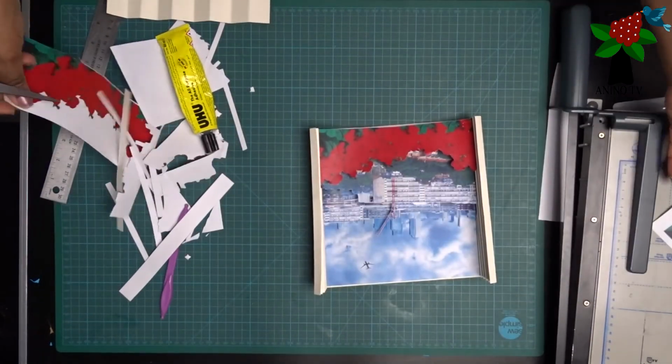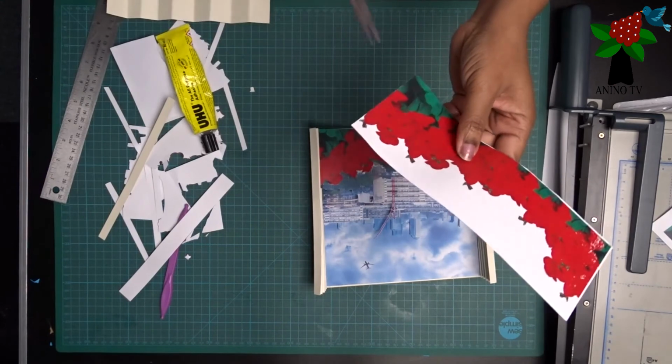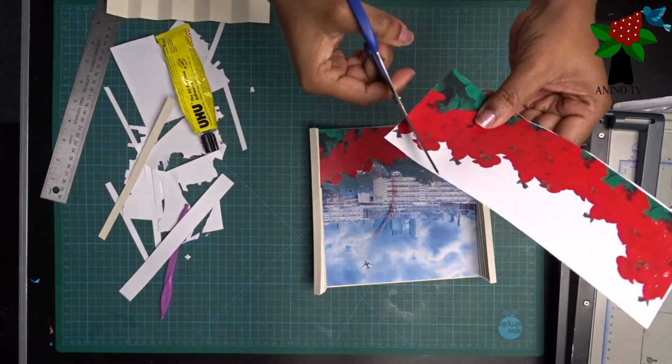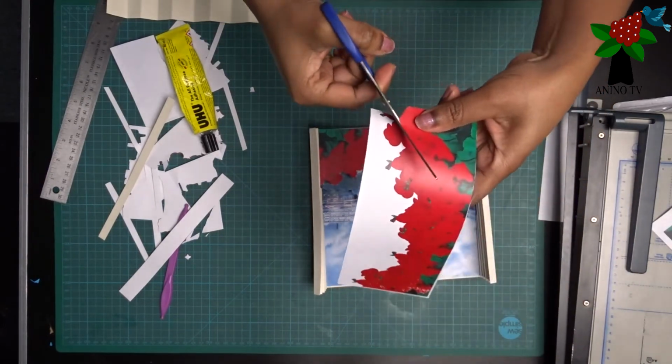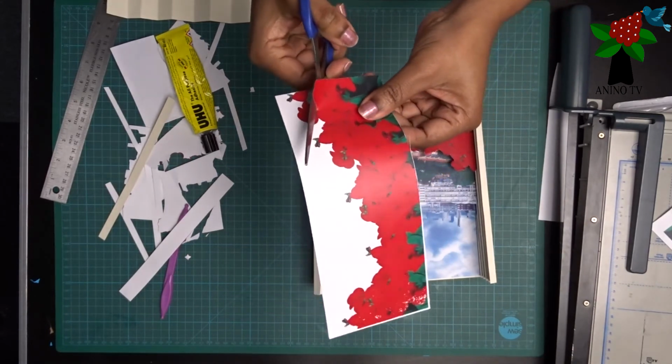So keep this one aside and use from this. Just going to trim around some of the images here and use those ones to create dimension.